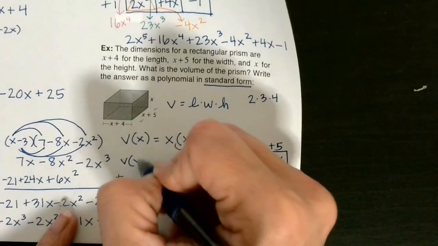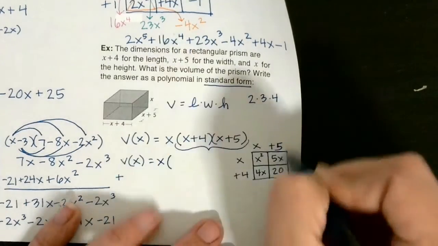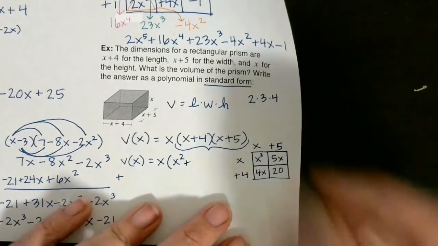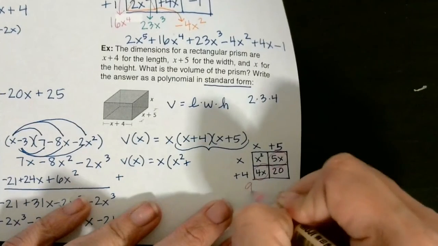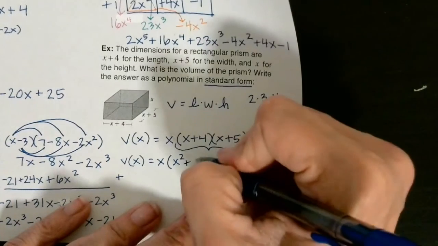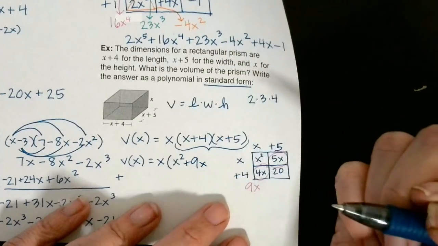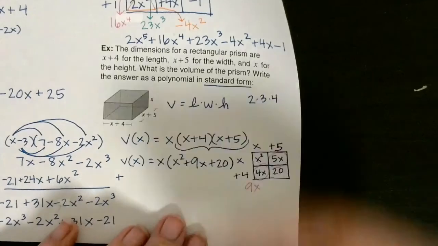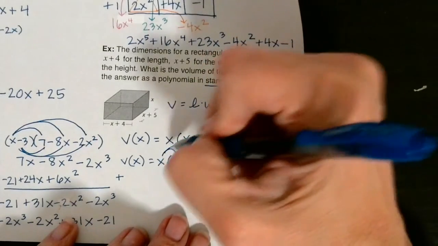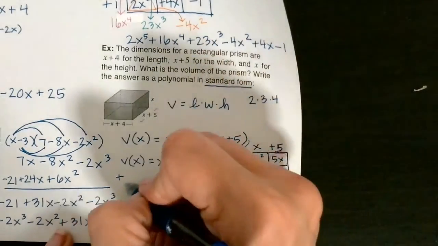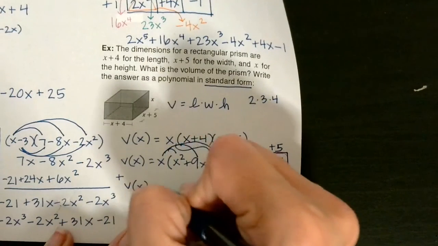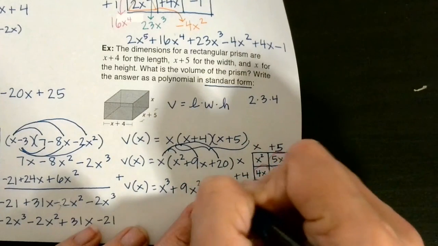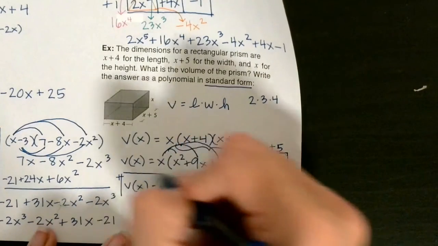So all of this multiplies to x squared plus 9x plus 20. So I did that math first, and then I'm going to distribute that x to everything. So that would give me x cubed plus 9x squared plus 20x. And that's the volume in standard form.